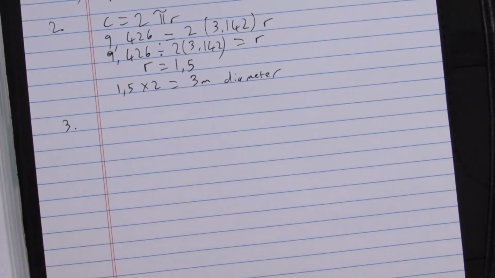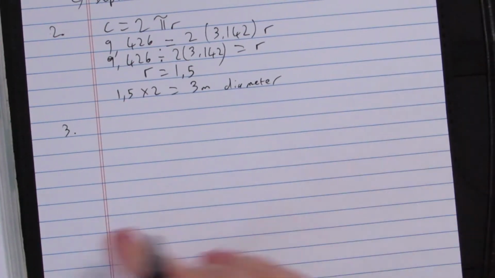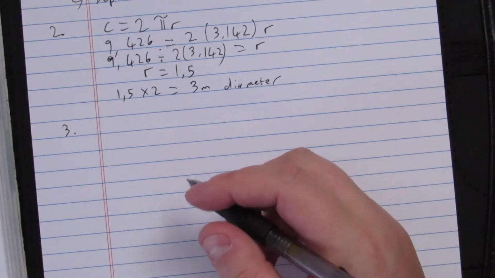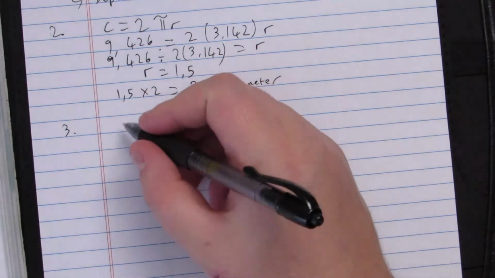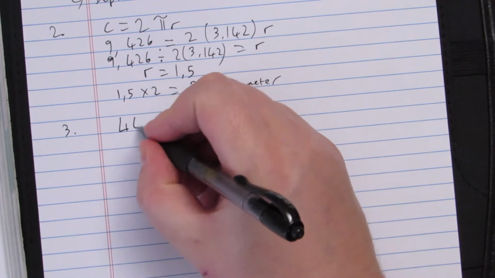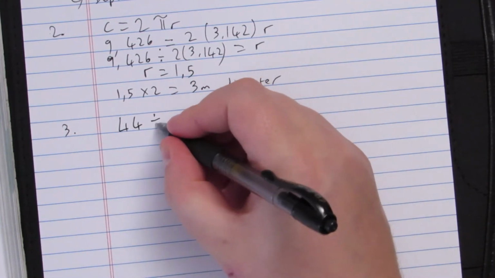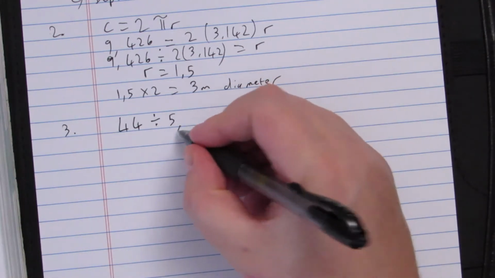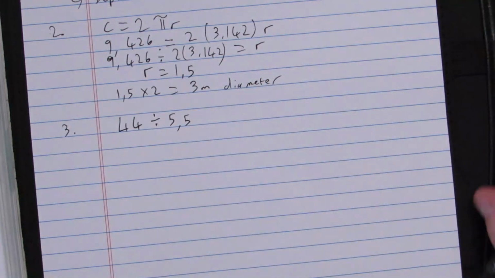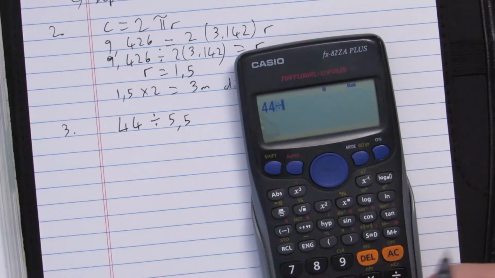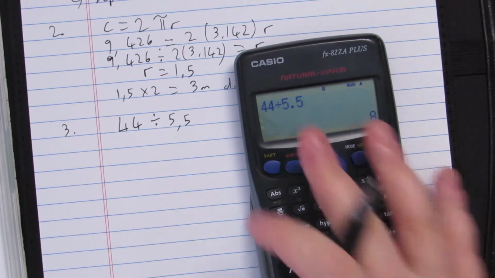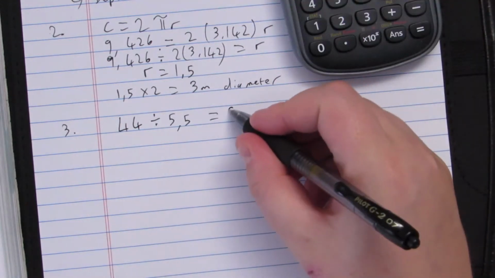So now, we're told that it's 229 Rand for 5,5 meters. So if I need 44 meters of the pipe, how many lengths of pipe will I need? So divide 44 by 5.5. Okay, I get 8 lengths.